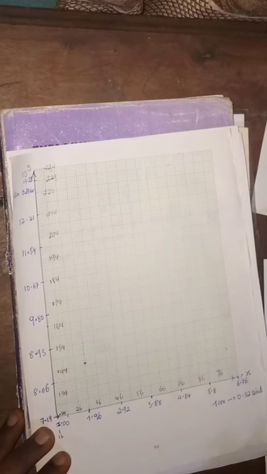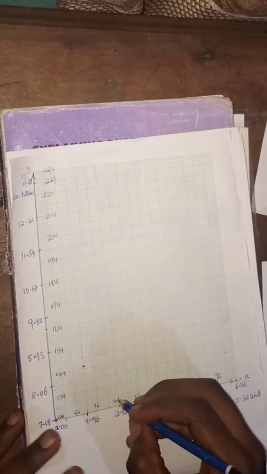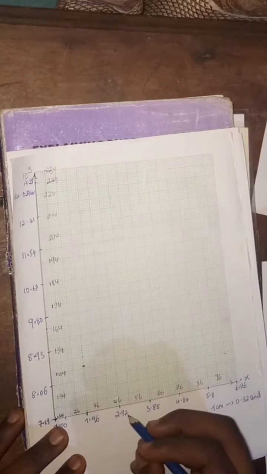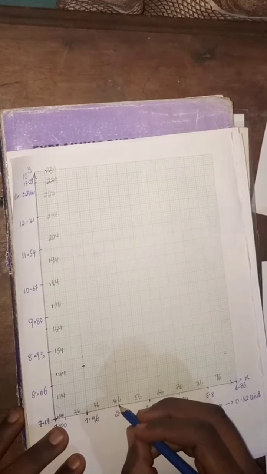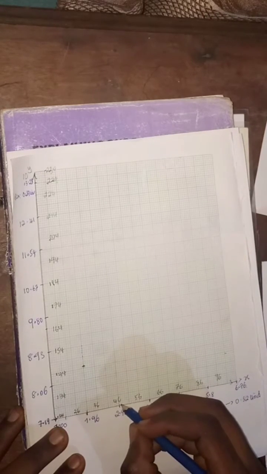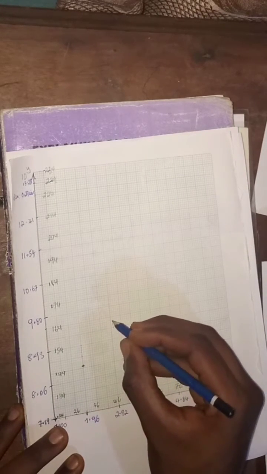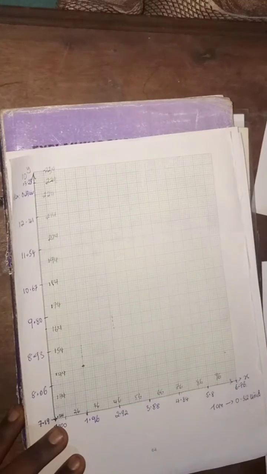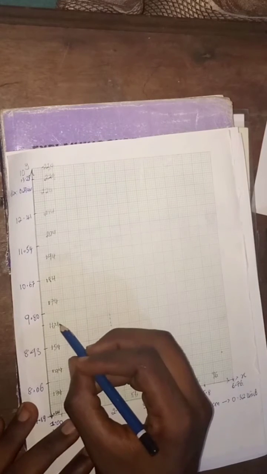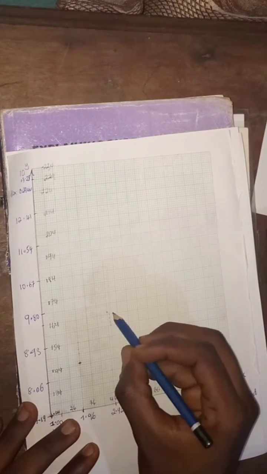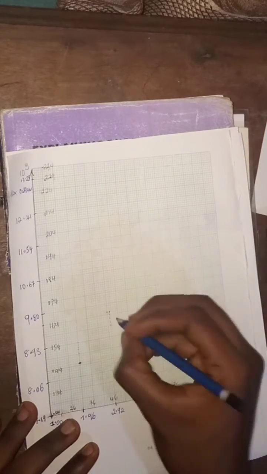Next, I plot 47 against 165. 47 is located here. This is 46, right? 47 will be the line next to it, so my 47 will be located on that line. Then I locate 165. Where is 165? This is 164, 165 is the line next to it. This is where they intersect. I plot that point.